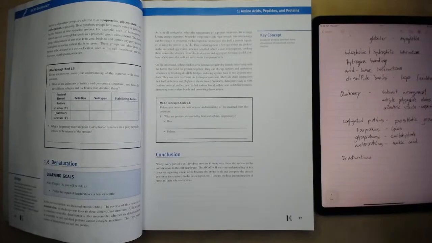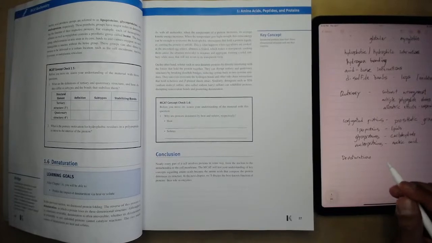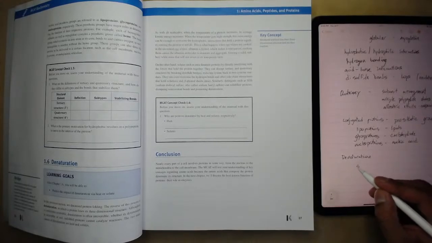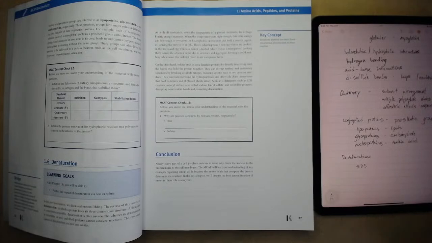Denaturation. Sometimes reversible, caused by heat or solutes. In the solute case, let's note SDS, sodium dodecyl sulfate or sodium lauryl sulfate. I think we use that in lab quite a bit as a buffer, right? SDS page.